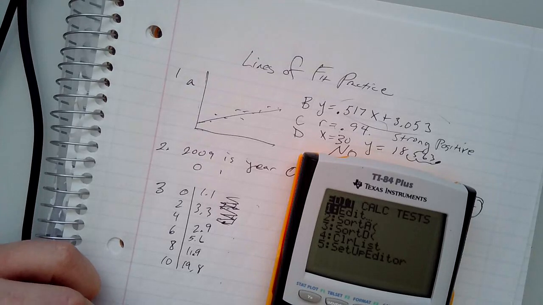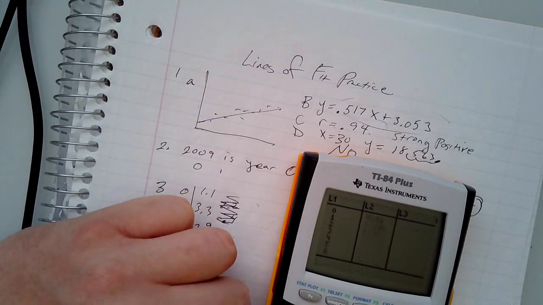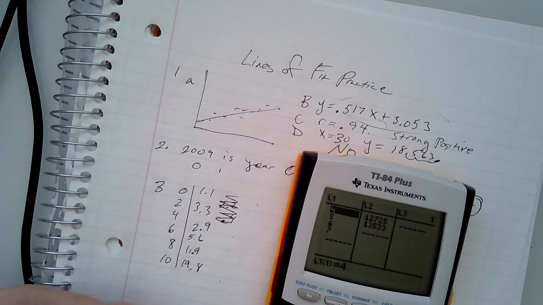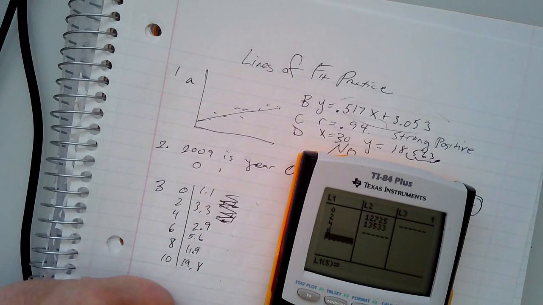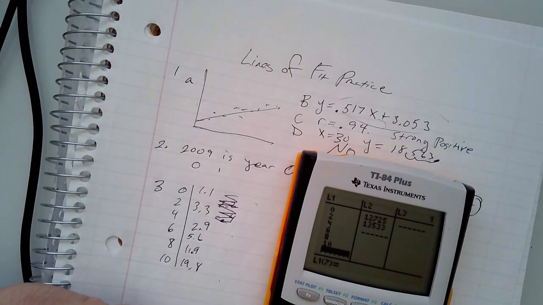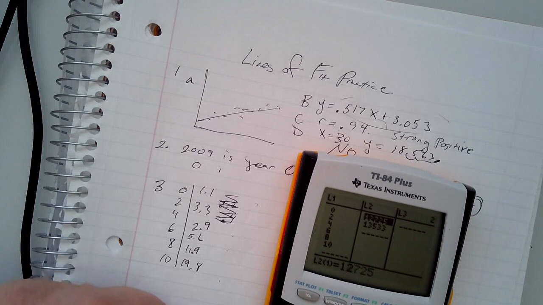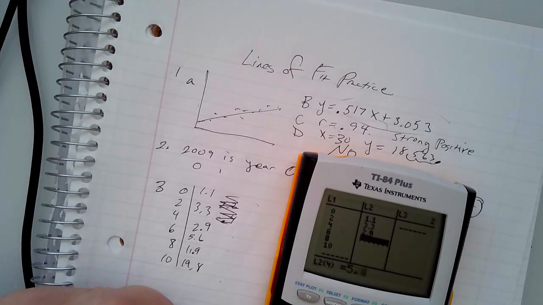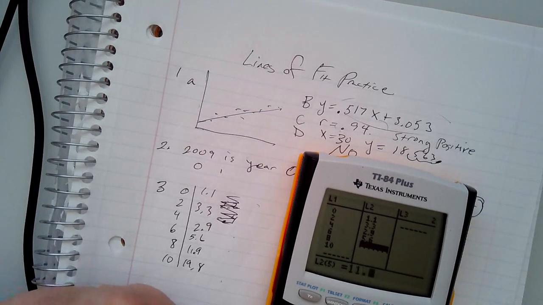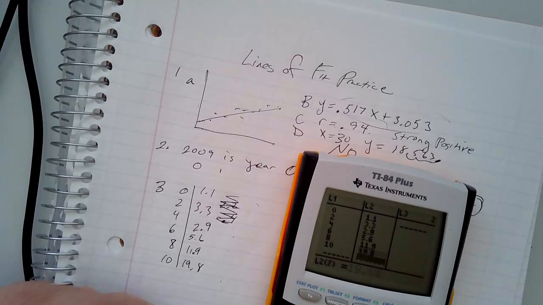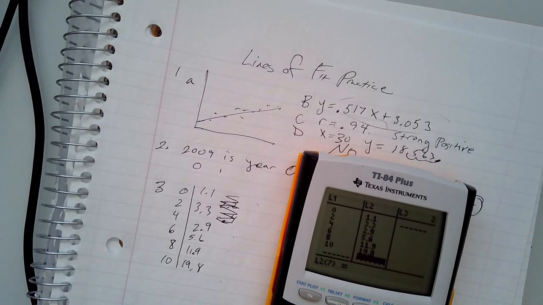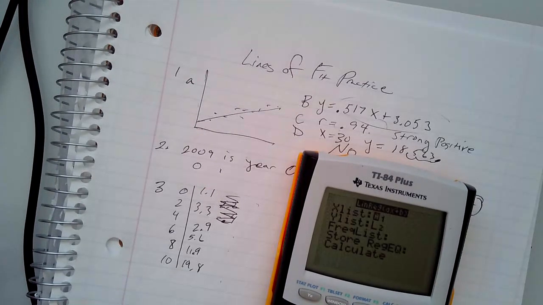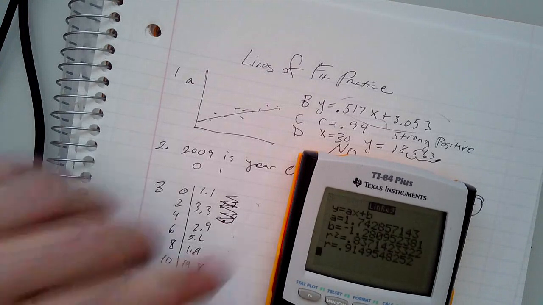So stat, edit, delete all this stuff. And then we're going to enter 0, 2, 4, 6, 8, and 10. And then 1.1, 3.3, 2.9, 5.6, 11.9, 19.8. And we're going to hit stat, over to calc, try linear regression first, because that's first on the list. And look at our R.